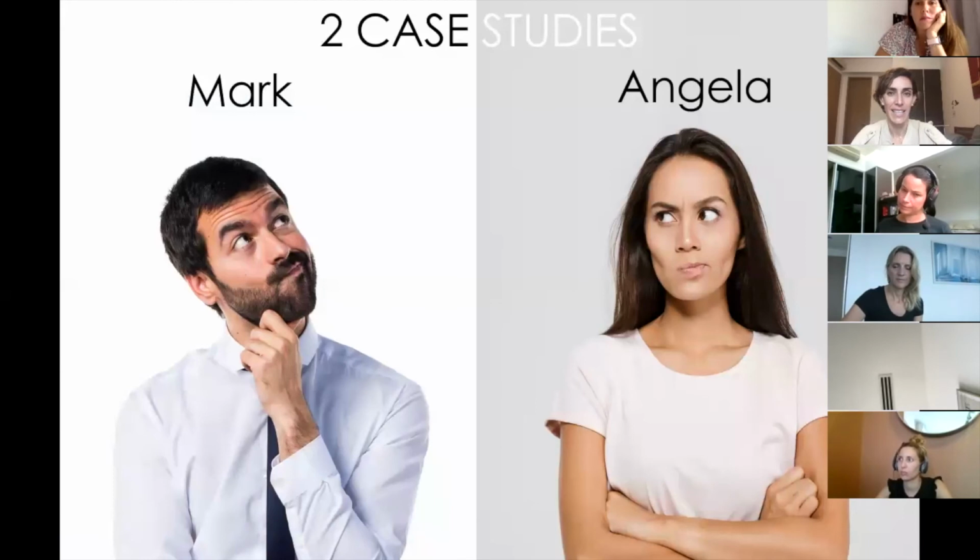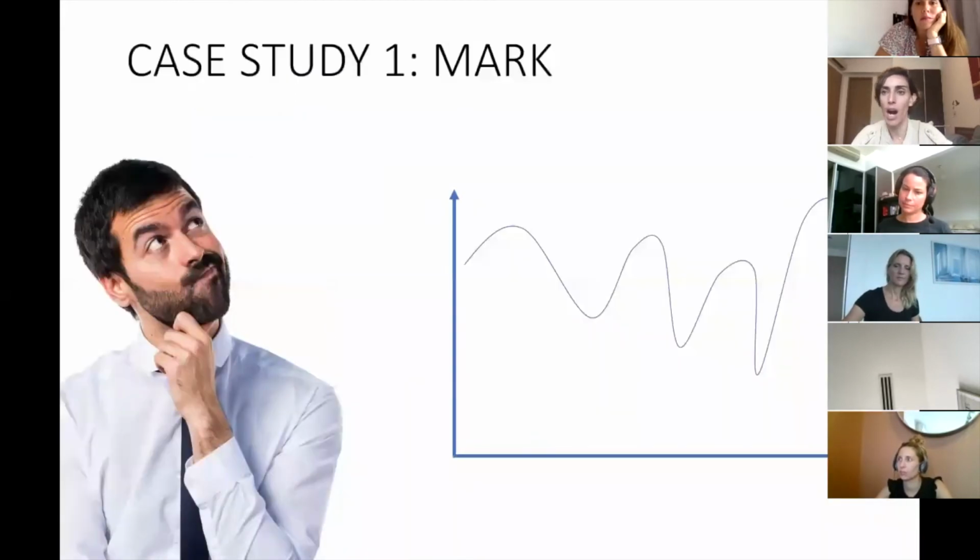Okay, I just want to share 2 case studies, 2 life maps. So the first one is Mark. So Mark is a busy professional and this is his life map. What can you see? Do you see any patterns? Okay, there's a huge pattern, right? A big one.